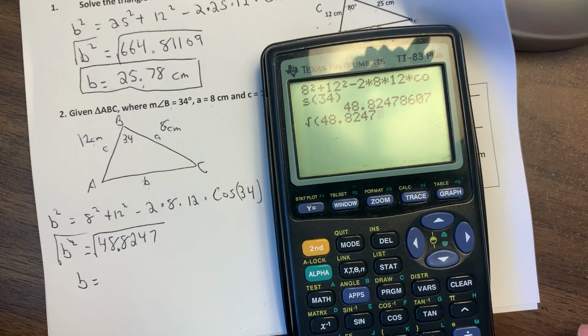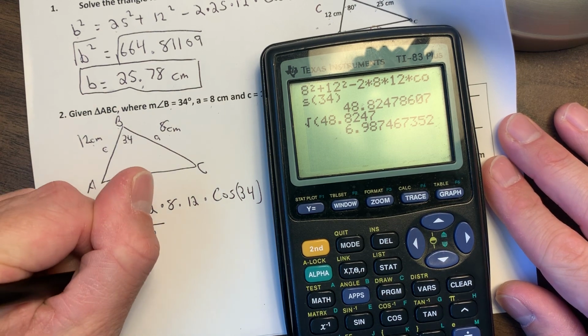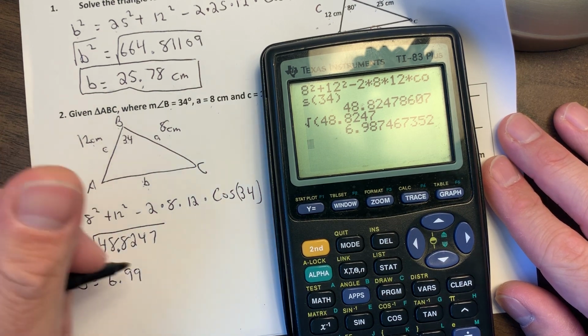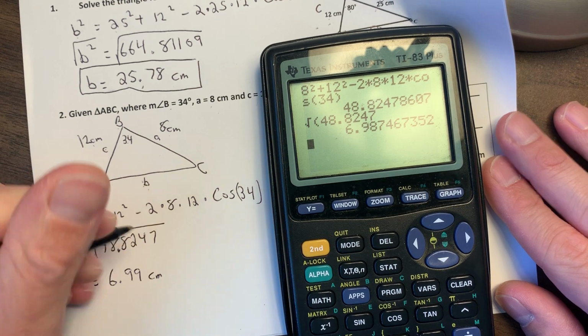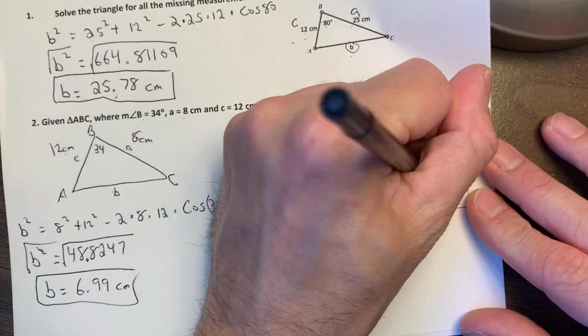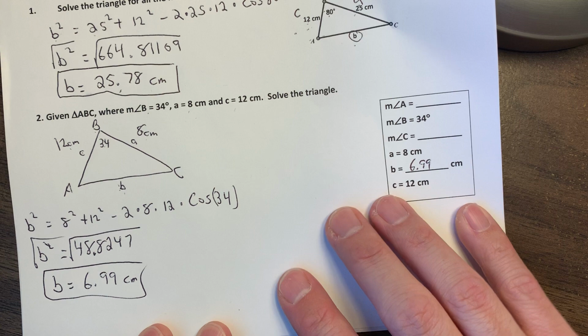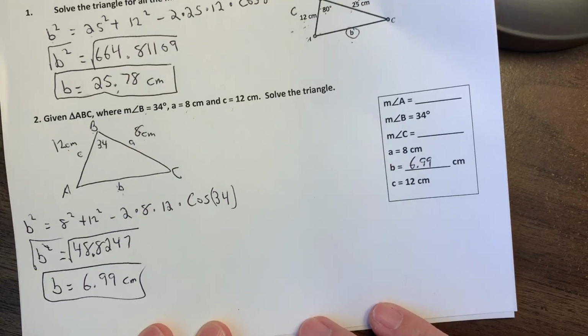48.8247. Type in a couple of decimal places, and it's giving me 6. All right, I'm just going to round it to 2 decimal places. I get 6.99 centimeters, all right? And there's B. B is 6.99. That's it. So I got that. Now I got to figure out angle A and angle B, okay?